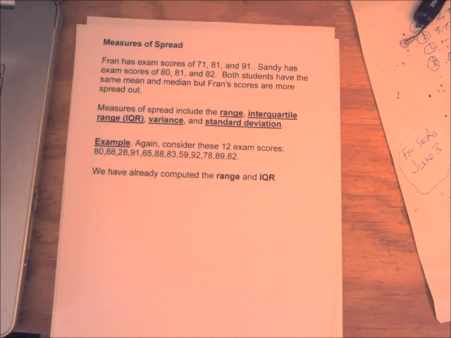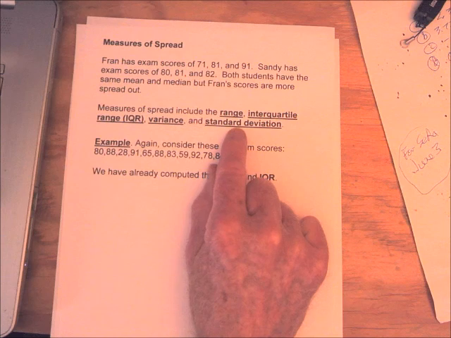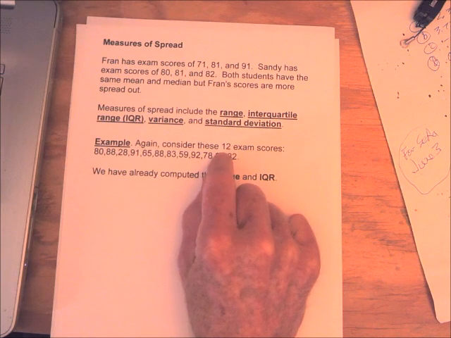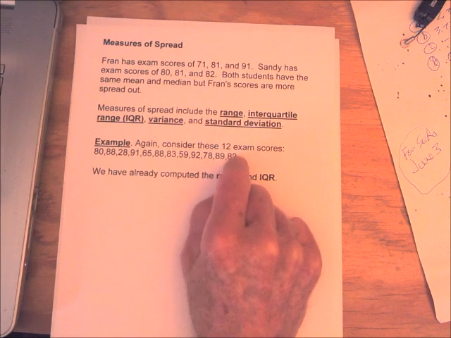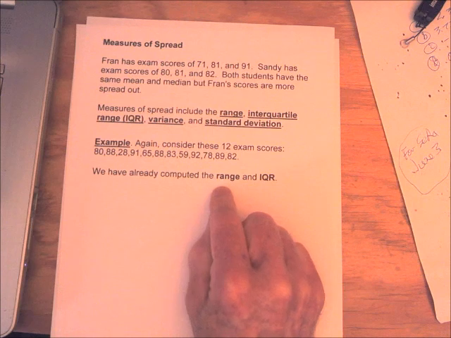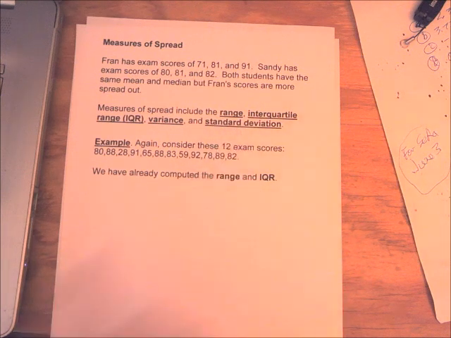So the mean and median measure center, or central tendency, and so do the mode and the mid-range. They all measure central tendency. But we can also compute statistics that measure how spread out the data is, and we have already computed the range and the interquartile range in another exercise.